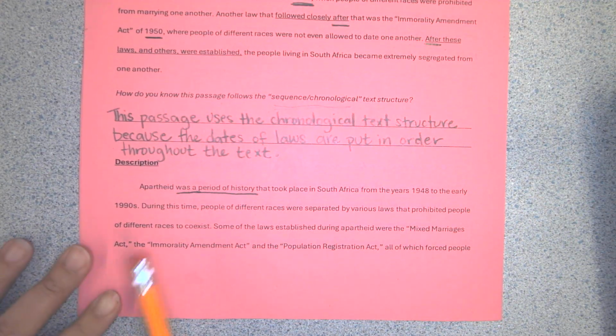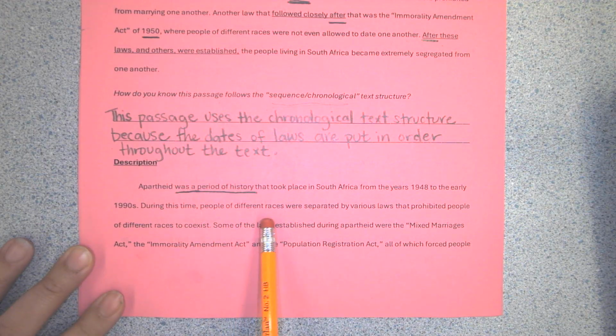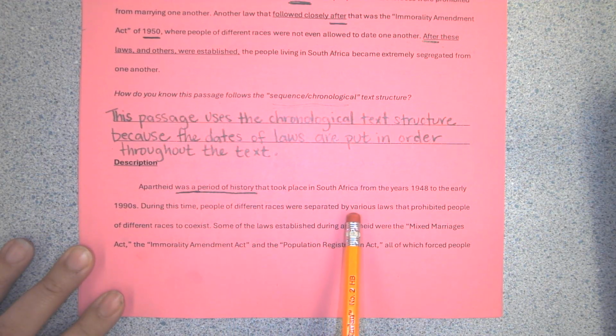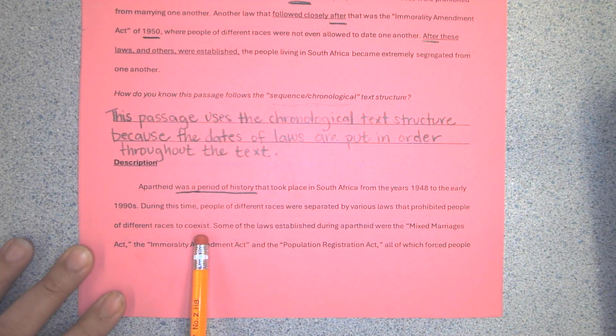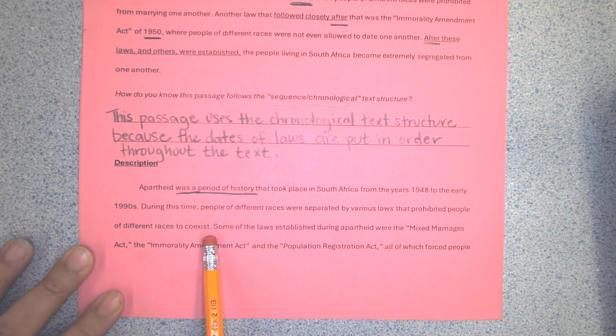Okay, let's keep going. During this time, people of different races were separated by various laws that prohibited people of different races to coexist. So let's think. Is there anything in that sentence that describes what apartheid was like?